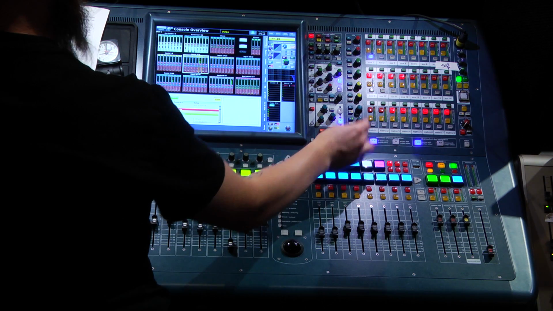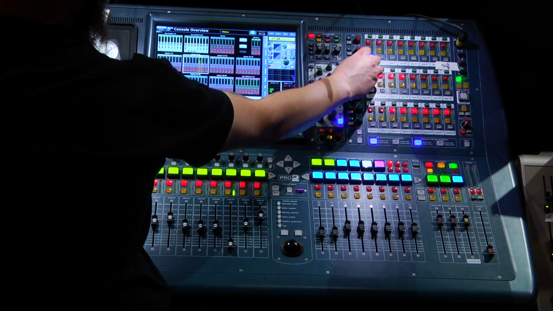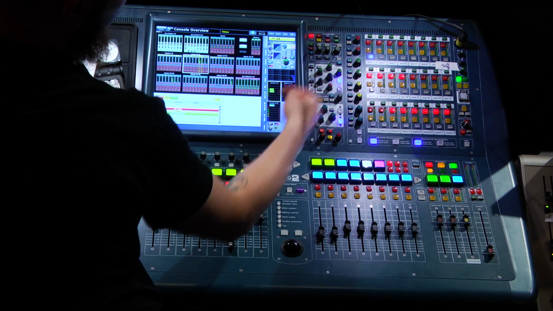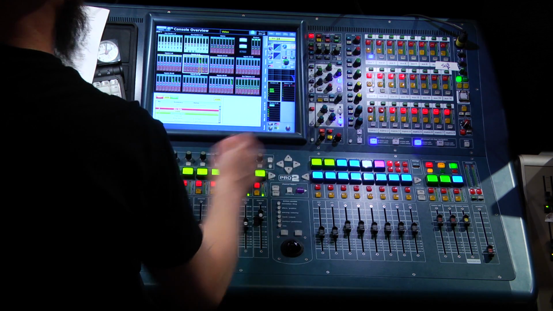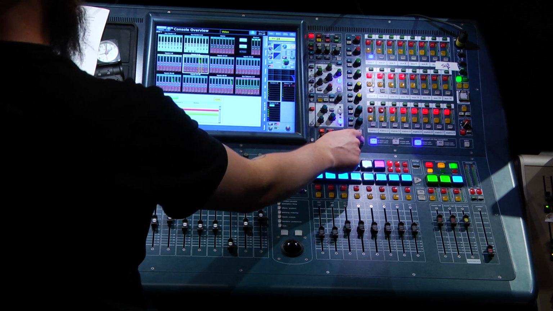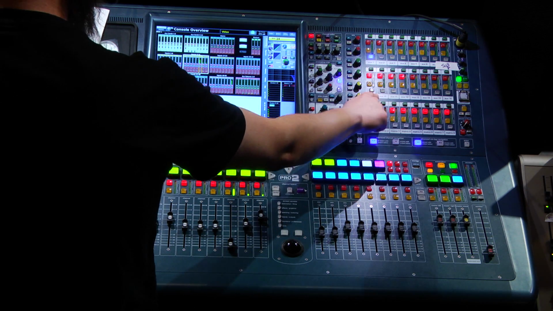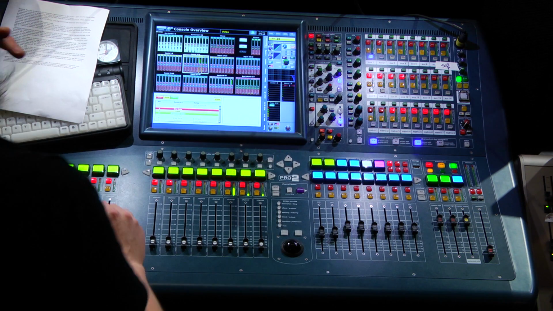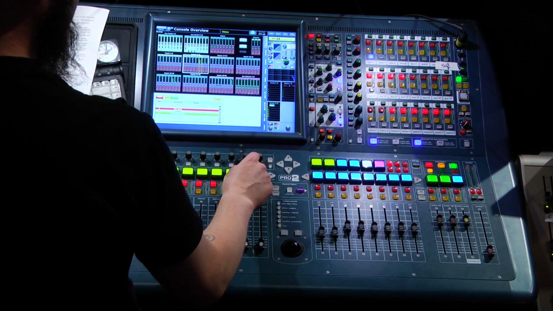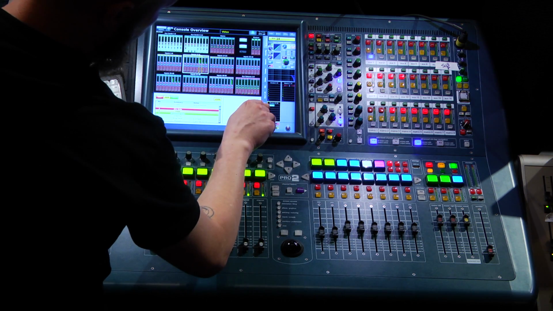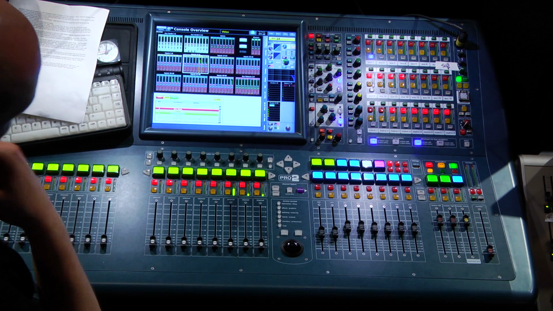Similarly to the graphical display with the aux sends not being terribly clear about whether they're engaged or not, is an issue I found with assigning to subgroups. I have presently aux 9 as a subgroup, and when I engage that, you'll see a blue button labeled on light up.